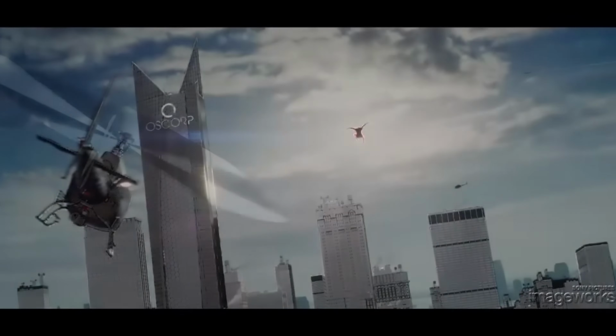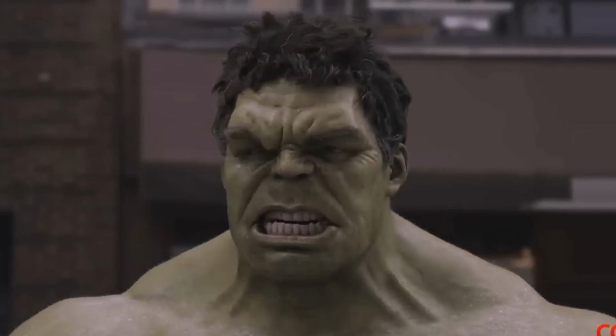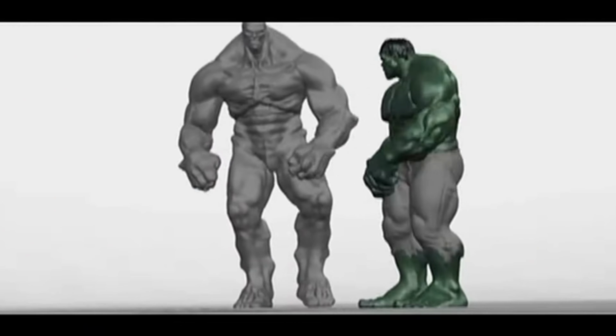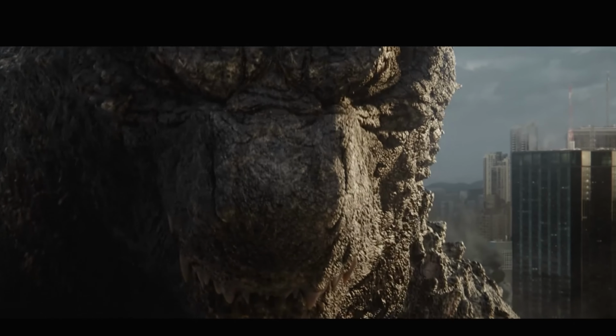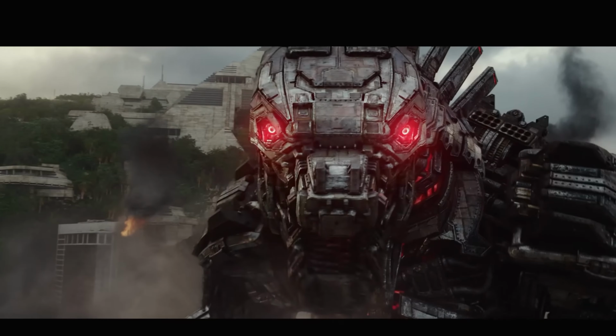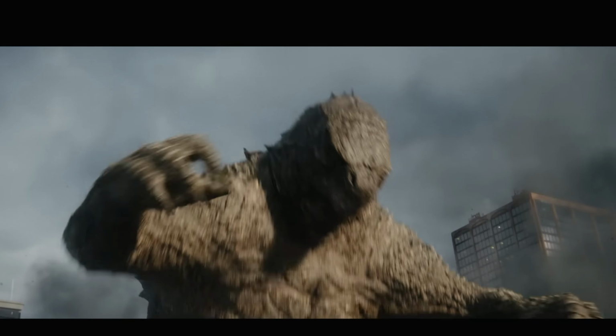The same is true for characters like the Hulk, smashing tanks and leaping through the sky. The Hulk himself is an entirely digital performance, allowing for superhuman feats of strength and agility that can never be physically staged. This transformative power is just vital to the adventure and action genres.